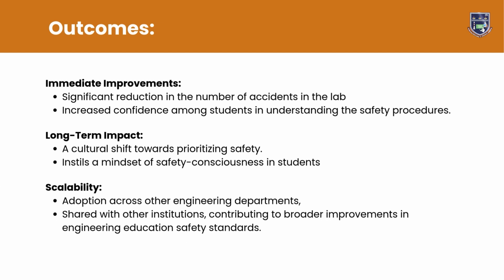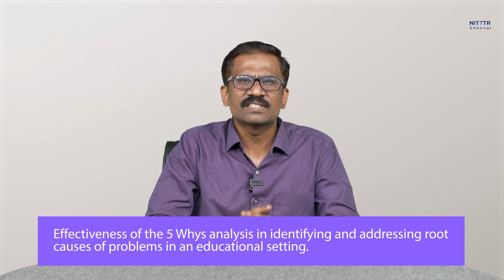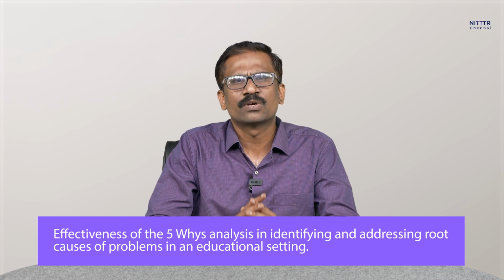Scalability. The success of this initiative led to its adoption across the other engineering departments where similar safety challenges were identified. The university also shared this case study with other institutions, contributing to broader improvements in engineering education safety standards. As a part of the reflection, this case study illustrates the effectiveness of 5 whys analysis in identifying and addressing the root causes of a problem in an educational setting.